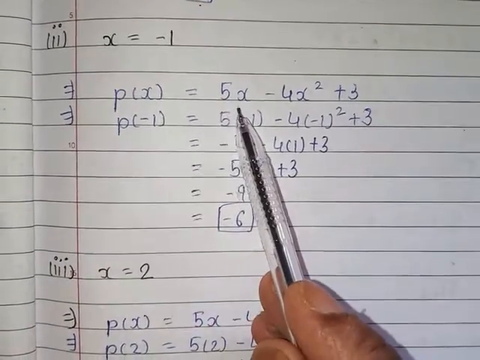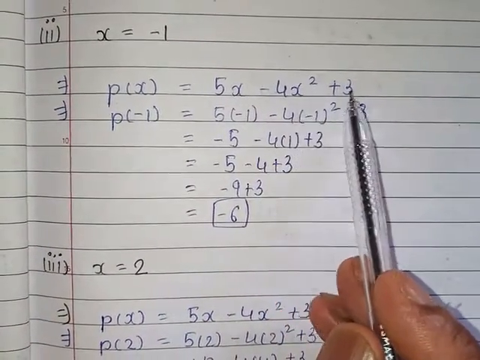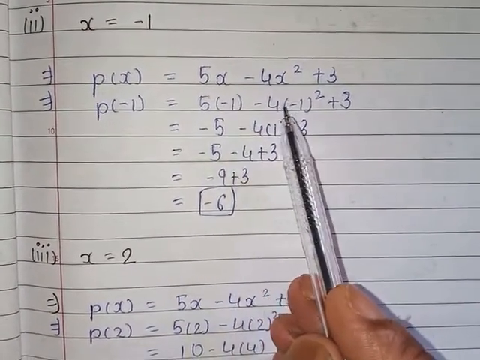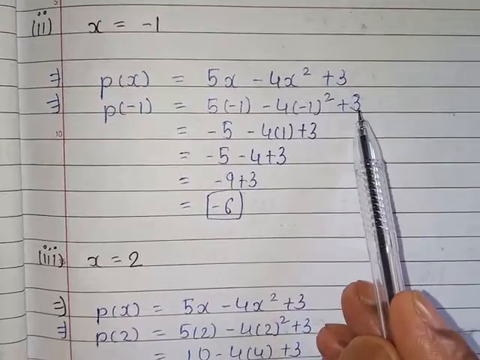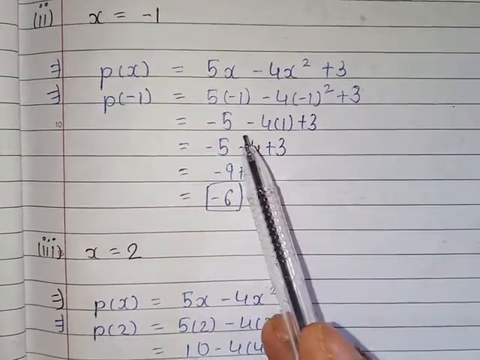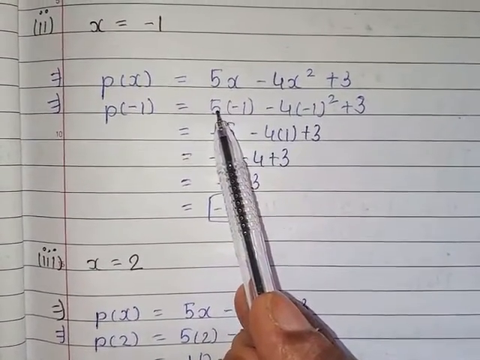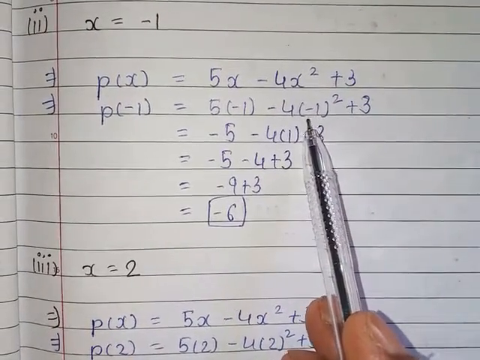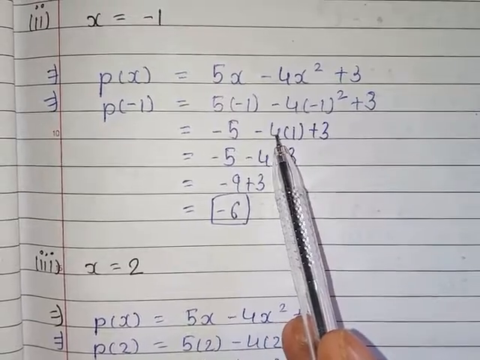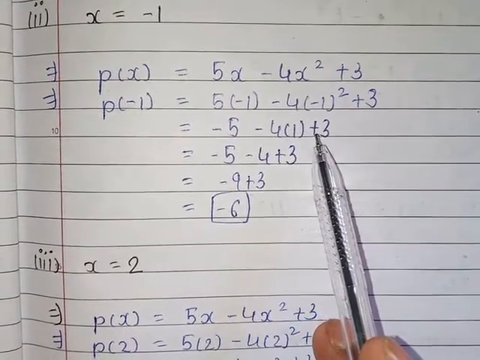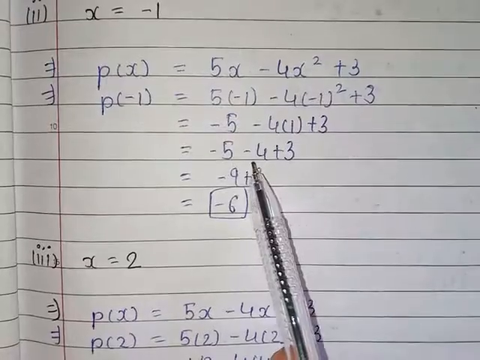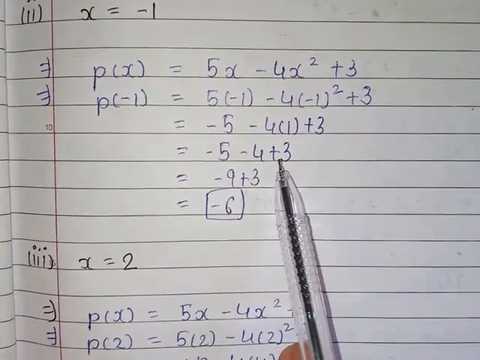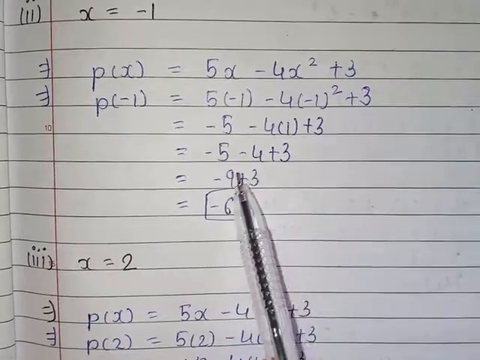So p of x is equal to, in place of x, what you have to write? Minus 1. So 5 into minus 1, is it? Minus 4 into minus 1 square. And there is no x here, so plus 3. Is it? Minus into 5 is minus 5. Now the square of minus 1 will become plus, so it will be 4 into 1. That is minus 4, plus 3. So minus 5, minus 4, plus 3. Addition of this is minus 9.